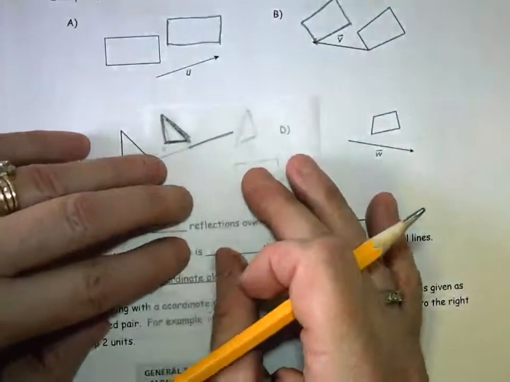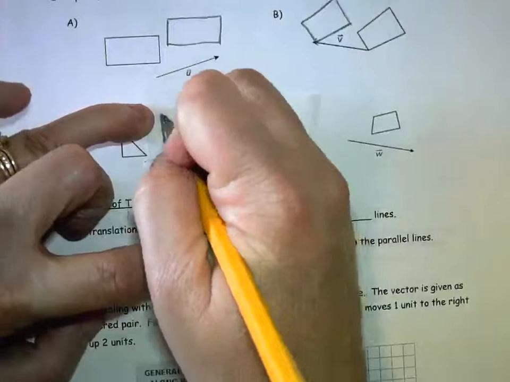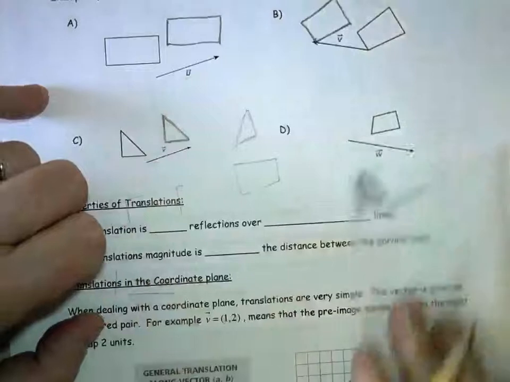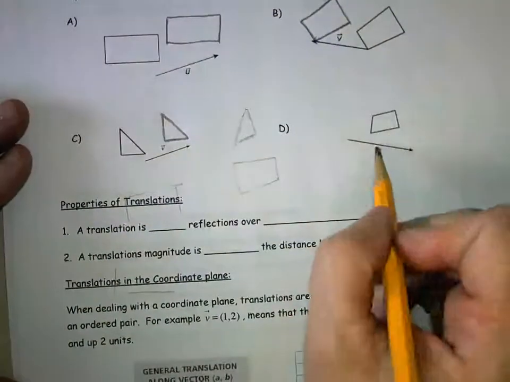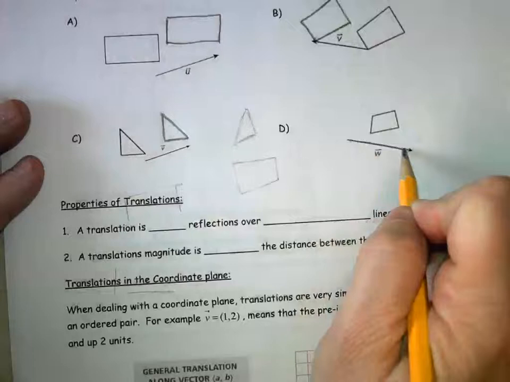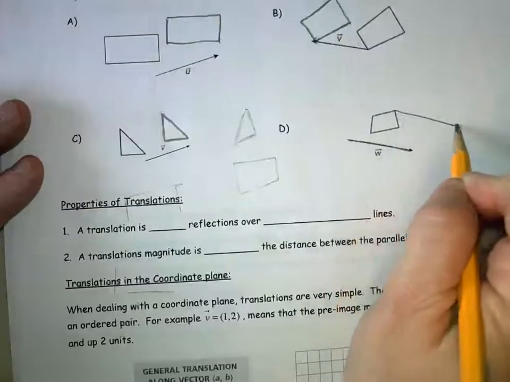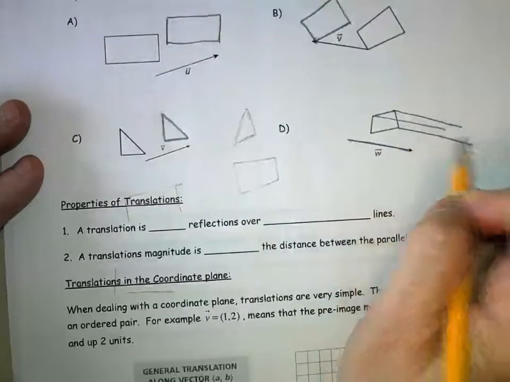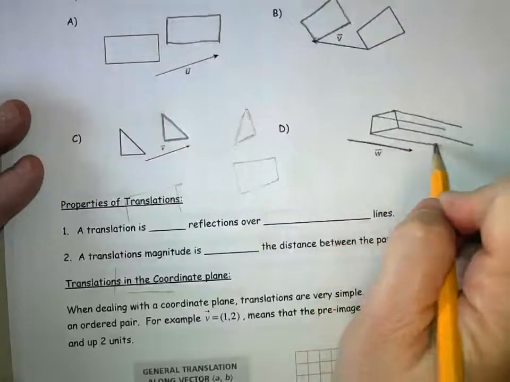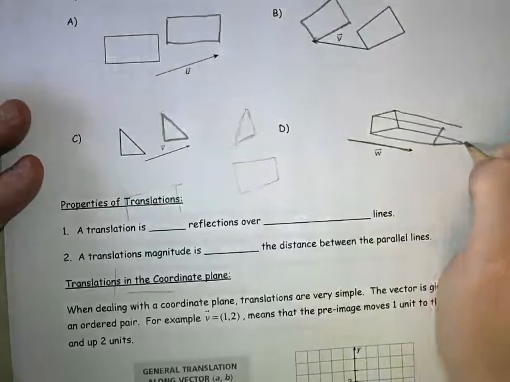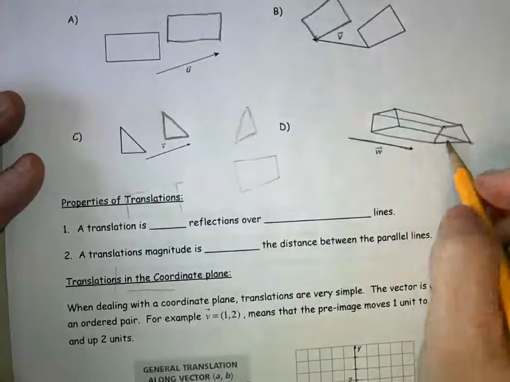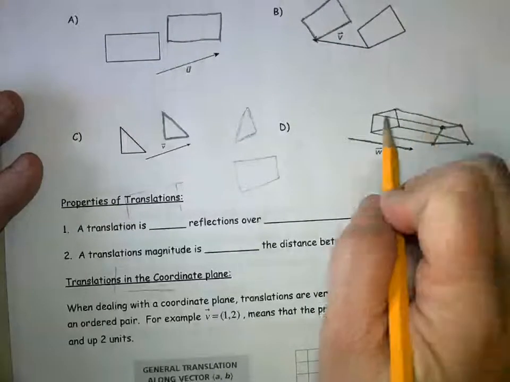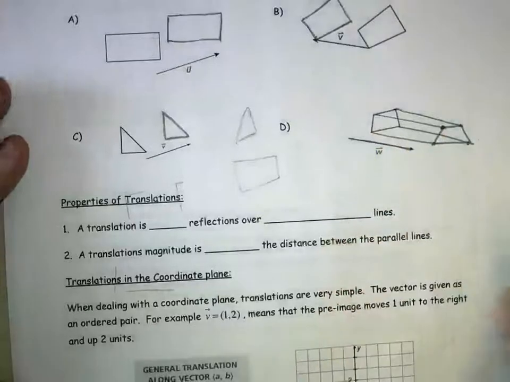Trace along the vector. And there is your triangle right there. Now sometimes if you don't have tracing paper, you can kind of sketch it. So I'm going to have this point be translated, this point be translated, that point be translated, and that point be translated. And obviously that's a sketch, not too bad. So you need to go the same distance and the same direction.